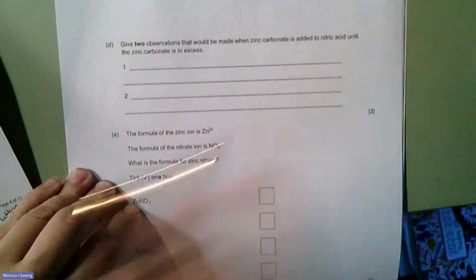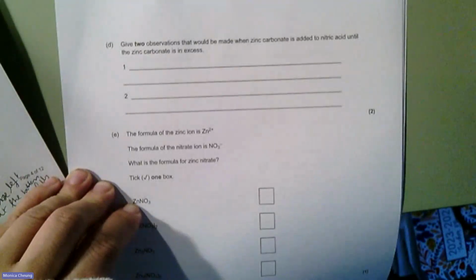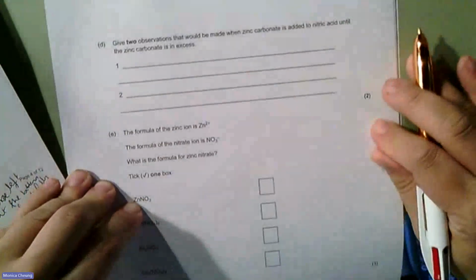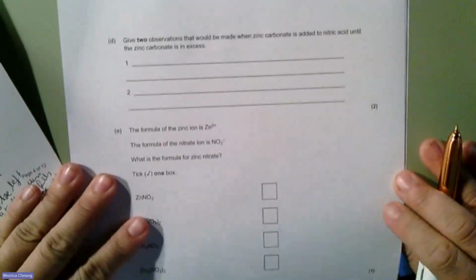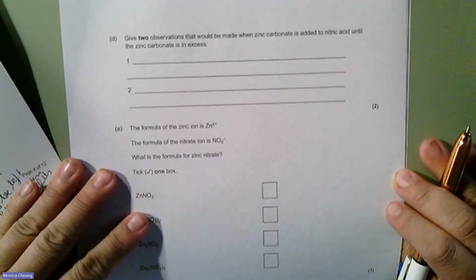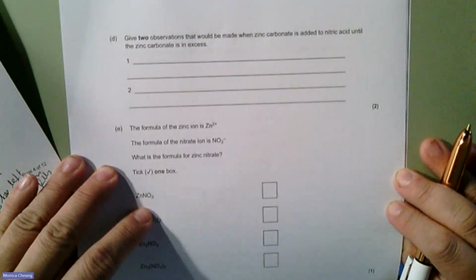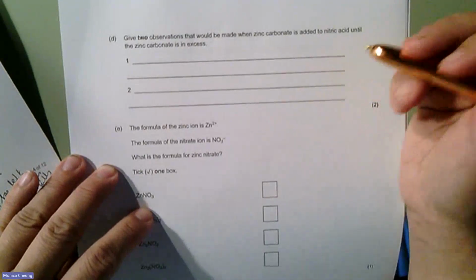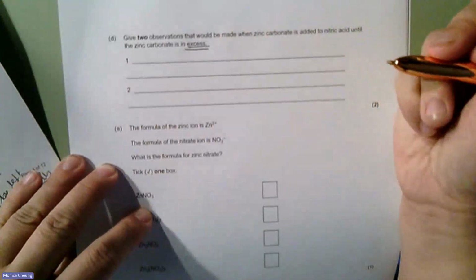Right, let's go to the question. So scroll down. There we go. Right, the next question, it says, give 2 observations that would be made when zinc carbonate is added to nitric acid until the zinc carbonate is in excess. So in excess is our key word.